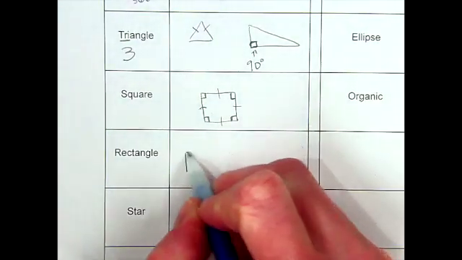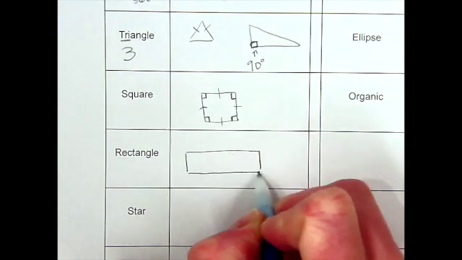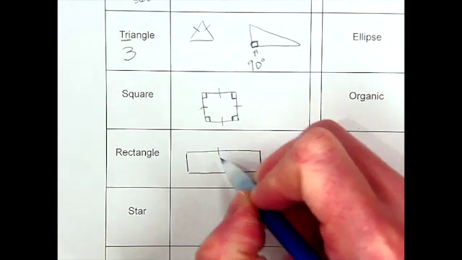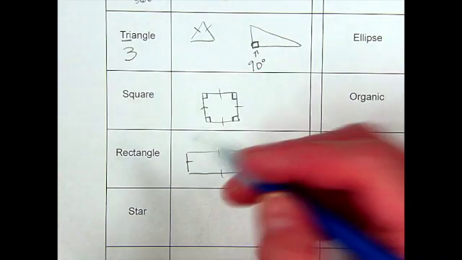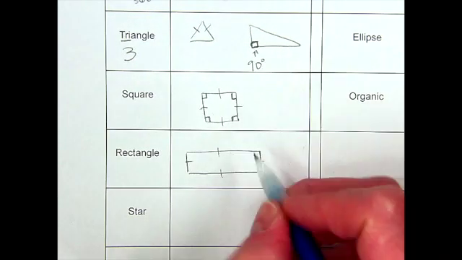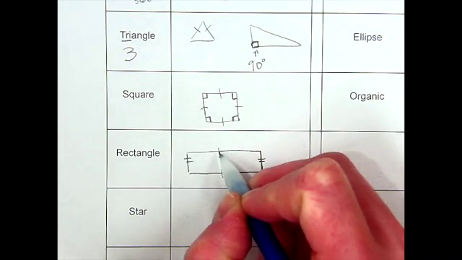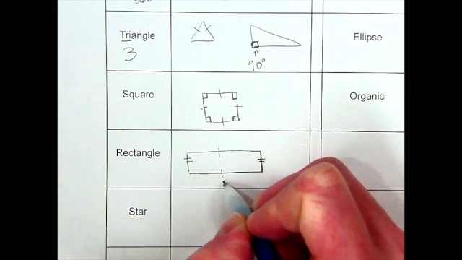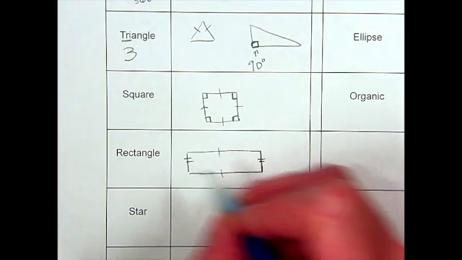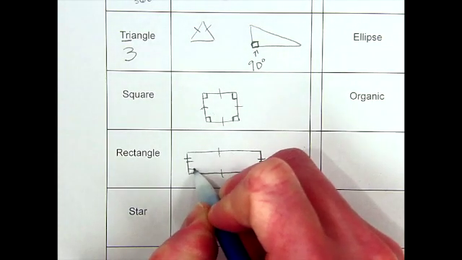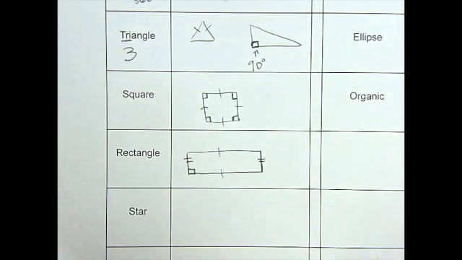A rectangle is another quadrilateral, a 4-sided shape. But if I did this, that would not be correct, because this side and this side are not the same. So I would have to do something like this. This one that has 1 hash is the same length as this one that has 1 hash. This one that has 2 hashes is the same as this one that has 2 hashes. And then, as I said before, you would probably just mark one corner for 90 degrees, and we would know that the rest are 90 degrees.